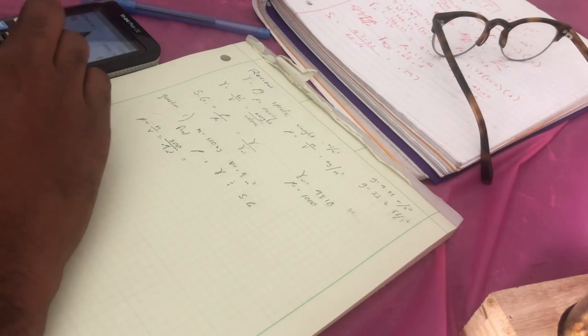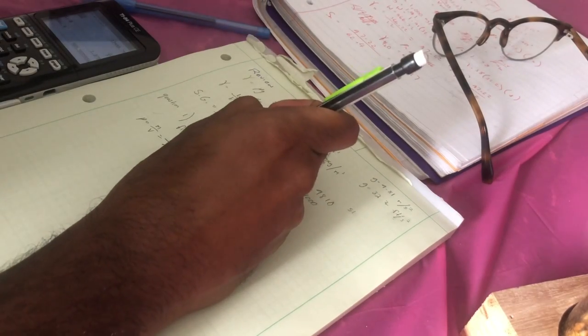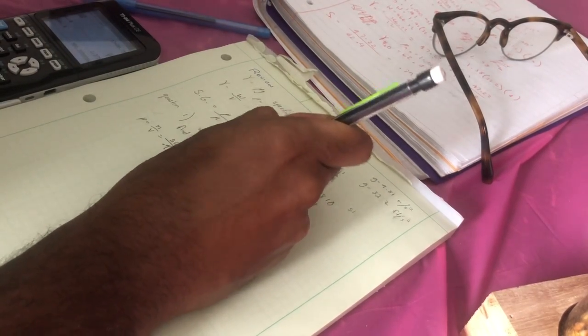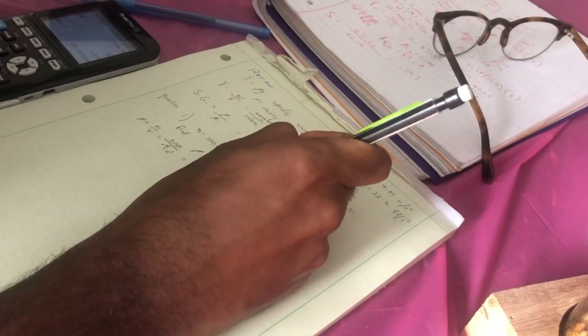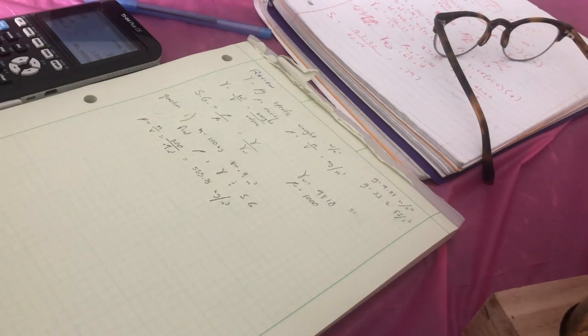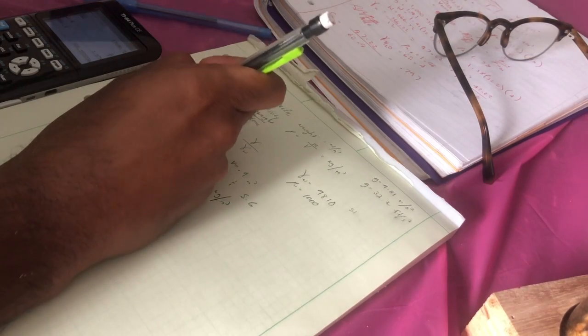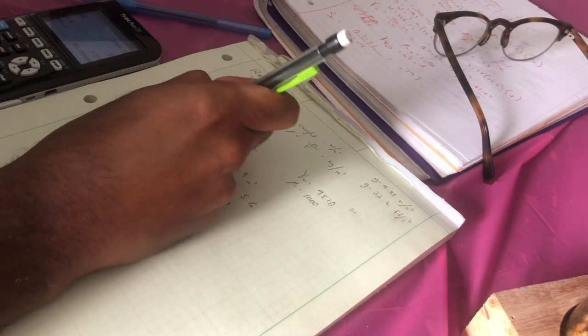So that answer, divided by 0.9, would be 555.55 kilograms over meters cubed. After that, since you have the density, you're now able to solve for the specific weight. And the standard specific weight formula is density times gravity.